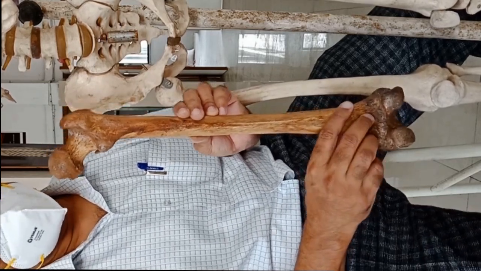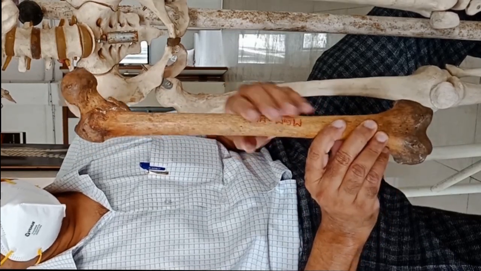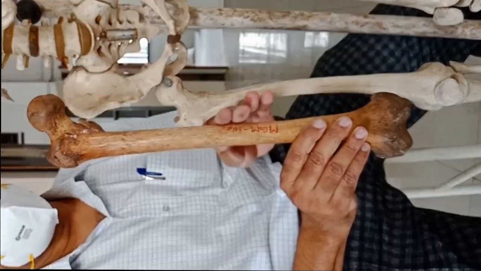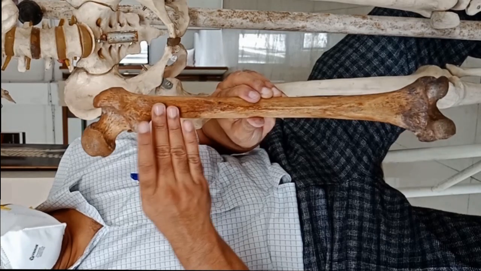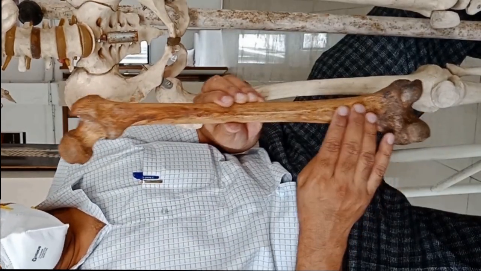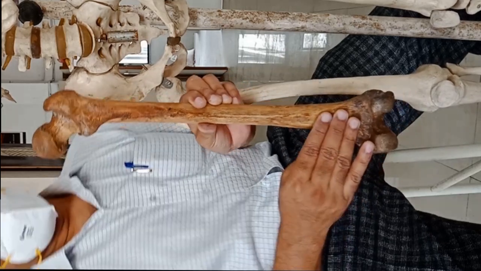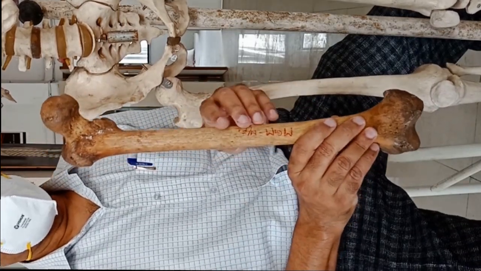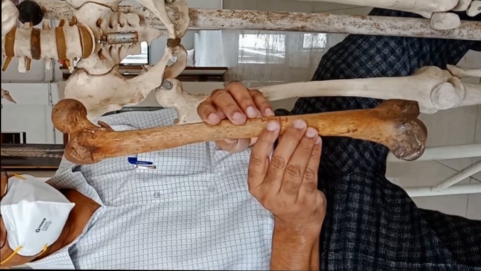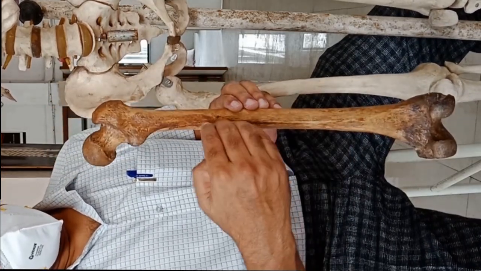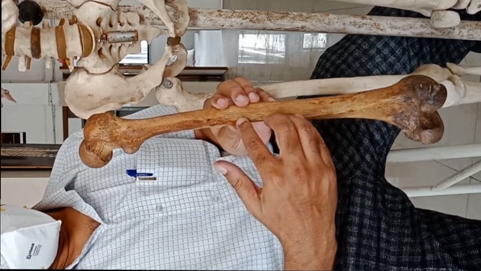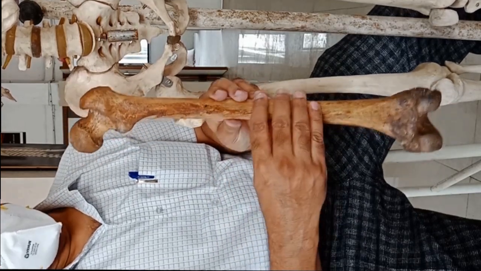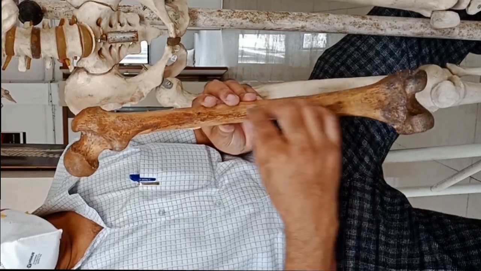So if we see the surfaces, the femur has an anterior surface, then a lateral surface, a medial surface, and posteriorly the upper one is the posterior surface, and inferiorly we are getting the popliteal surface. Actually, this lateral border and medial border are not very prominent, they are roundish. But we will see all the intermuscular septa there: the medial intermuscular septum, lateral intermuscular septum, and posterior intermuscular septum. They are all connected here at the linea aspera.